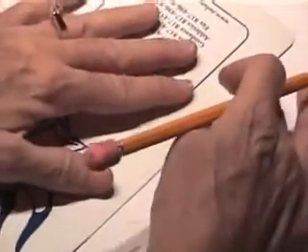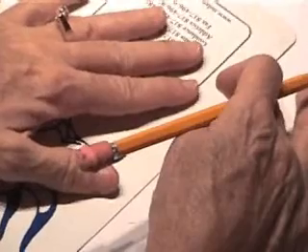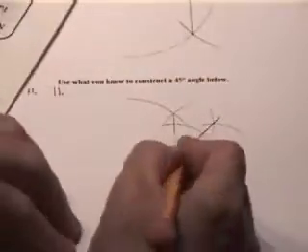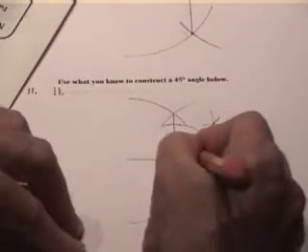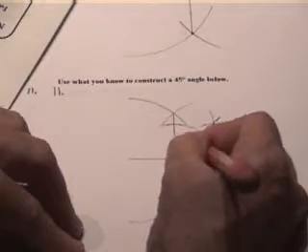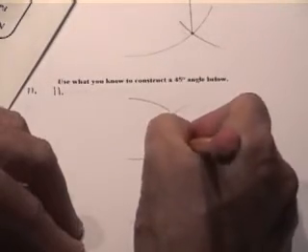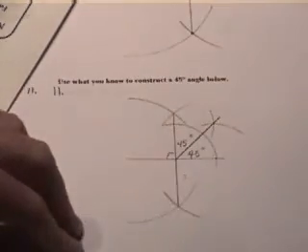If I connect that point to the vertex, I have just bisected this angle, which was a 90-degree angle. Now I know that this is 45 degrees and this is 45 degrees, and you need to mark it as such.